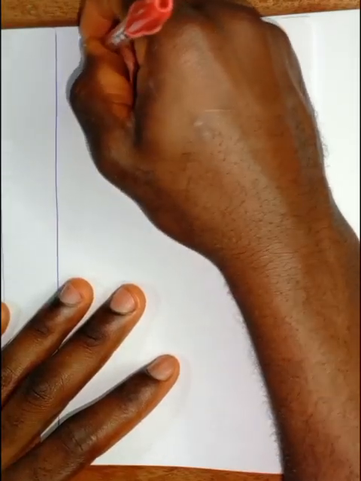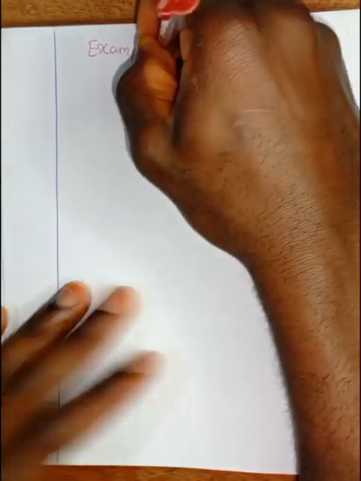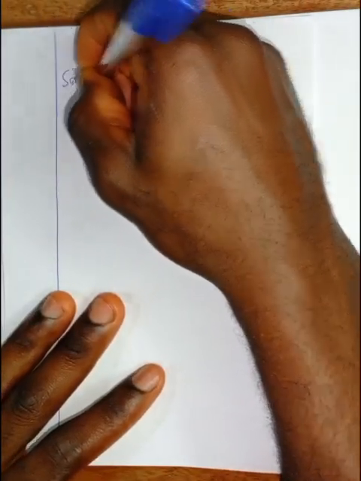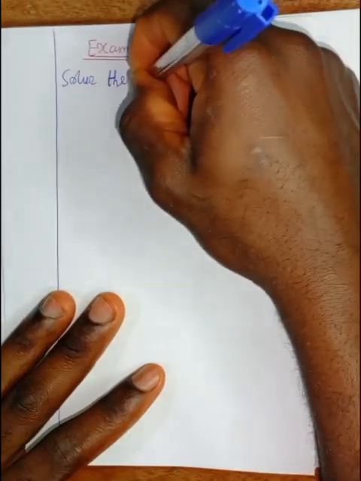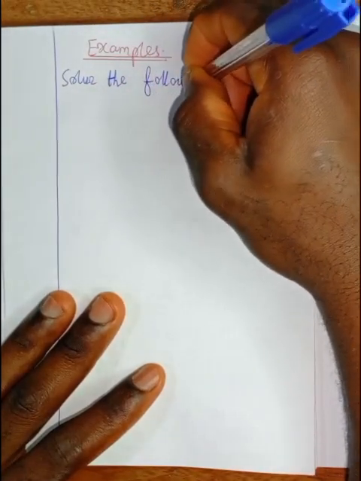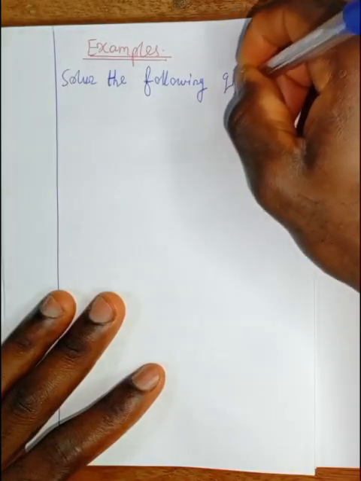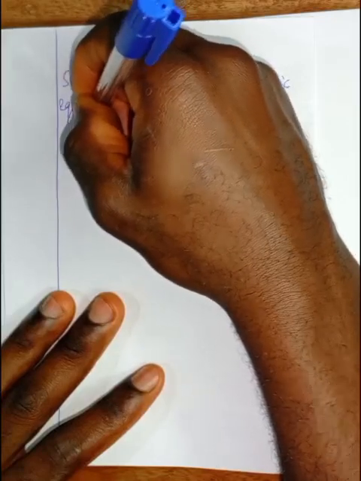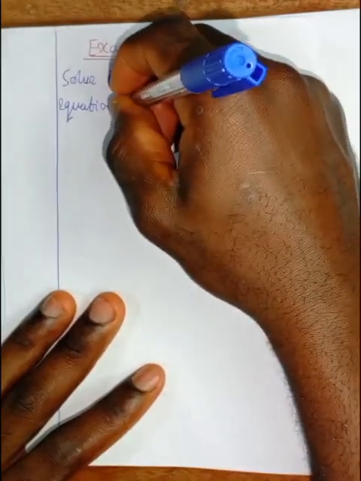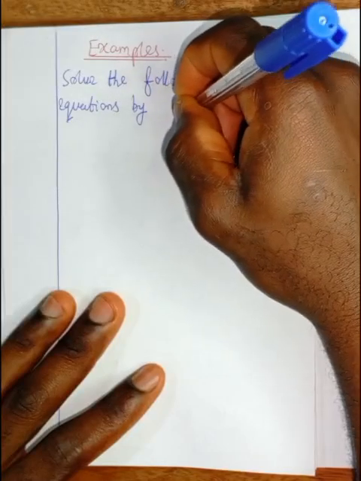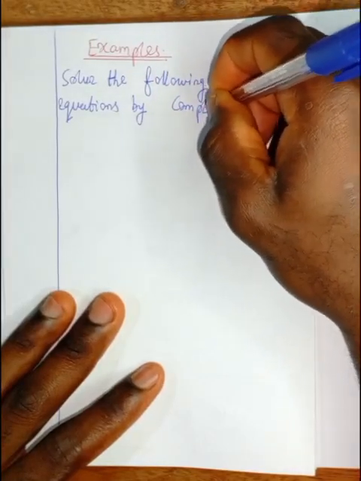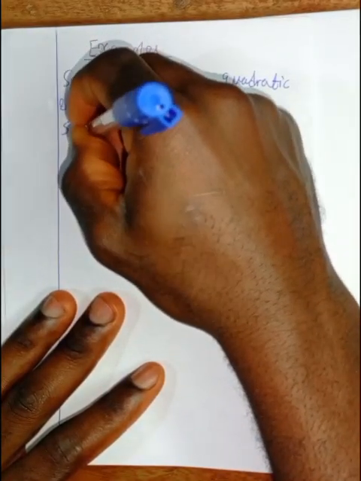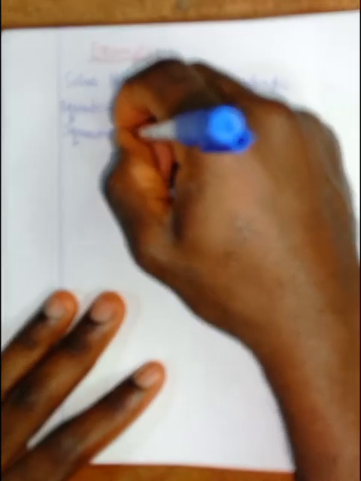Now we take down examples. Solve the following quadratic equations by completing the squares method.